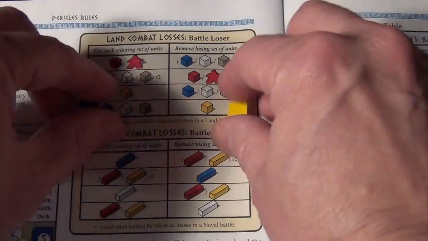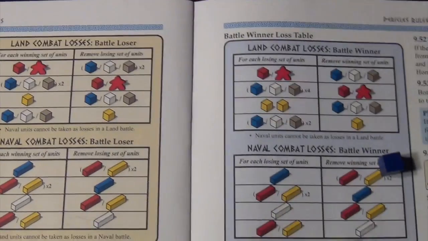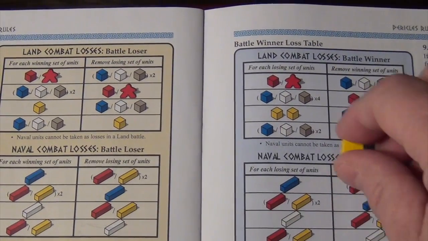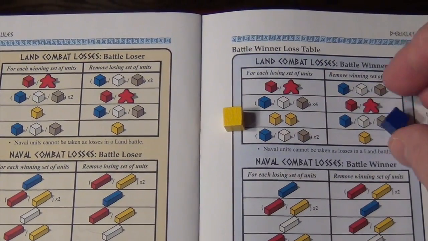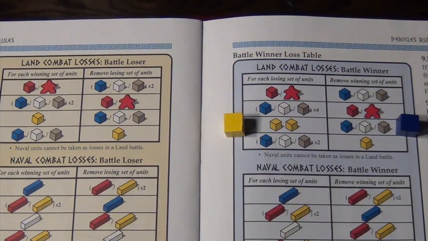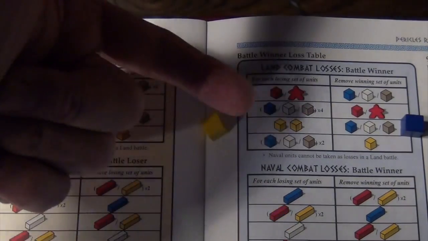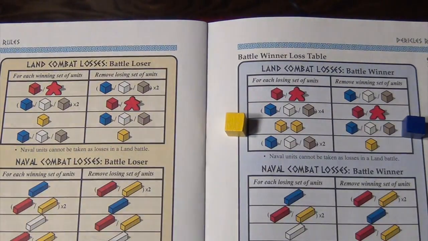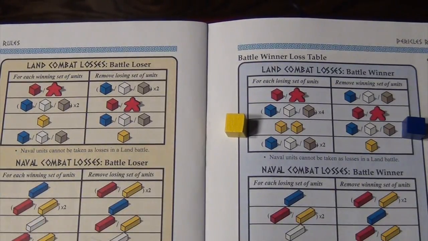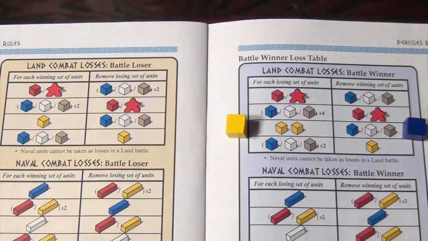And now we do the same thing we did before. We're going to look at the land loss table. So what we find out is that it takes two yellow cubes to kill one blue cube or one white cube or one Argos cube. And so we do not have sufficient losses to kill a cube, so there are no return losses on the land side.